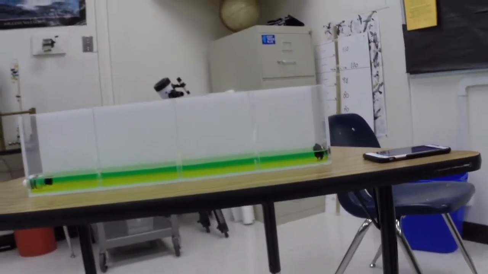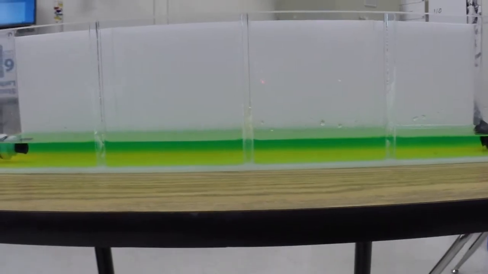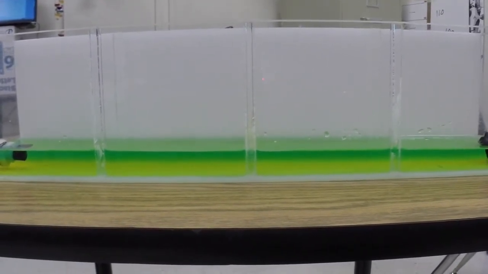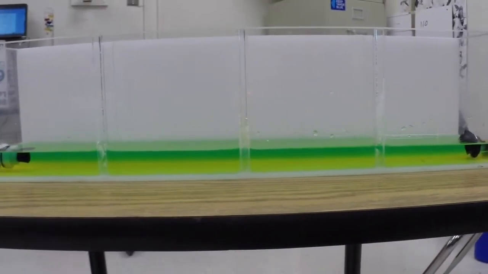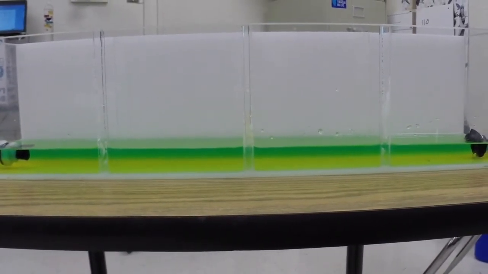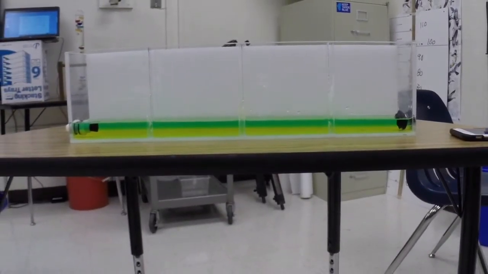Why did the yellow end up underneath the green? Any hypotheses about that? What do you think?